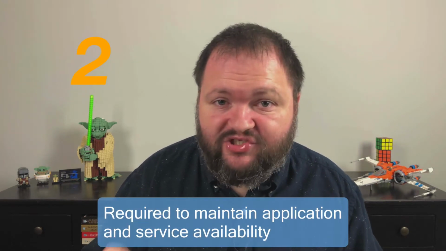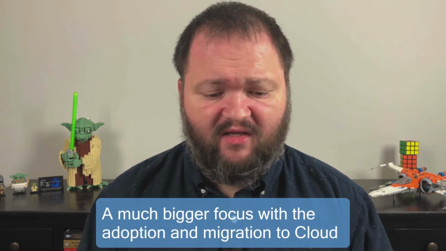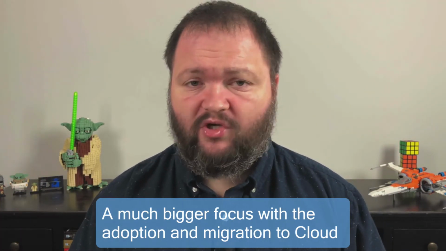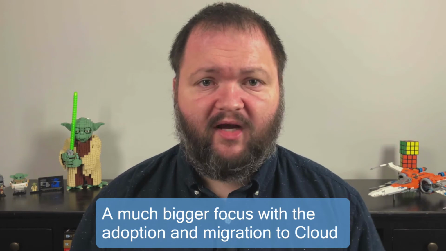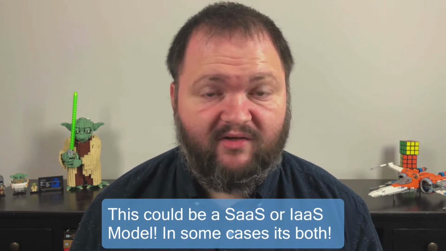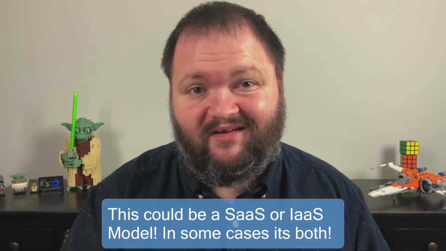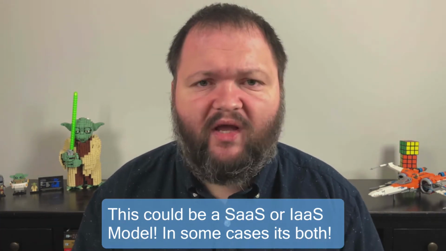Our next one is going to be required to maintain application and service availability. I throw this one in here. I do see this a lot, especially now that we're moving to cloud. As things migrate to a cloud world, which we all are dealing with, especially with the pandemic going on right now, everything is starting to move to cloud. Everyone's working from home. All of our services, all of our applications are in the cloud in some fashion. That could be a software as a service model, a SaaS model. That could be infrastructure as a service, where you're hosting your own infrastructure in the cloud, which you have your own applications and services on as well. So there are different models of moving things to a cloud.